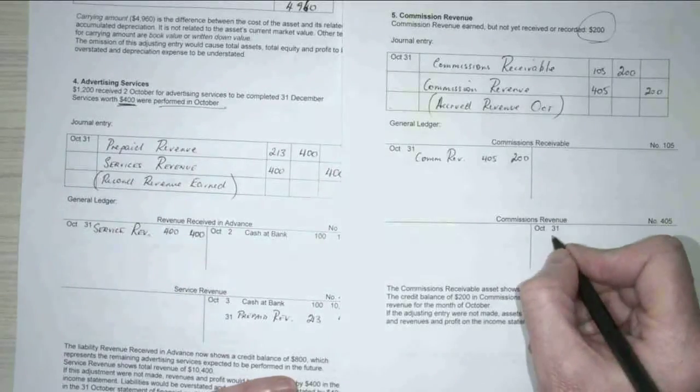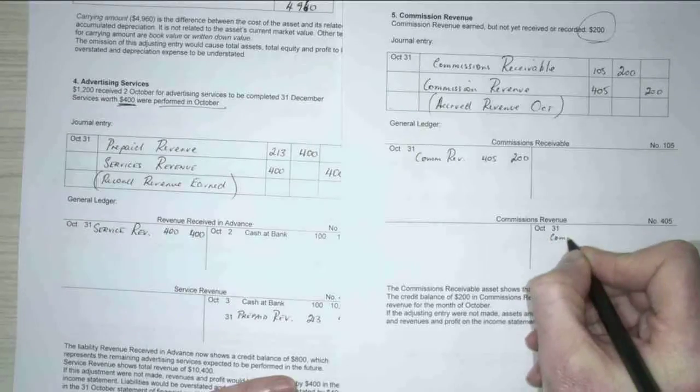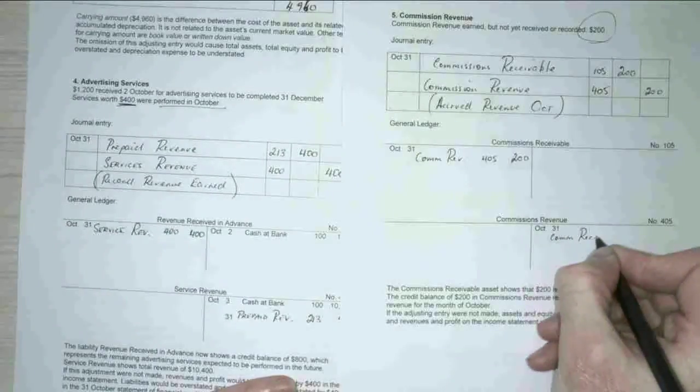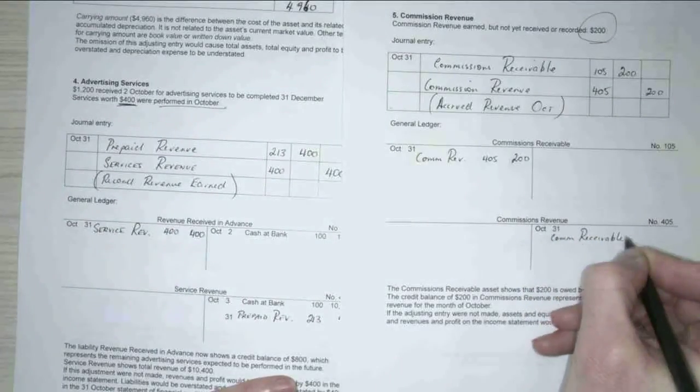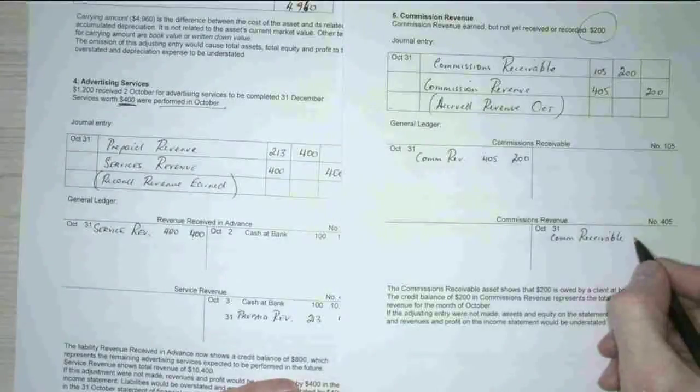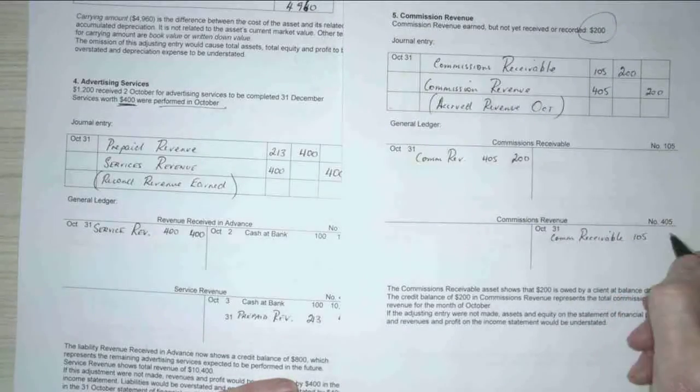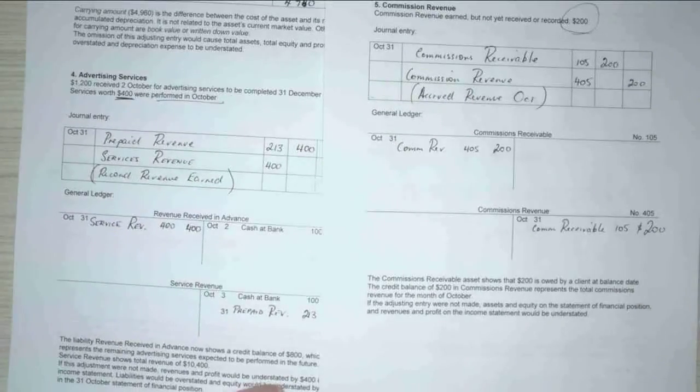So this goes to commissions receivable. And the account number it's offset to is 105, and it's for $200. Everyone okay with commissions receivable?